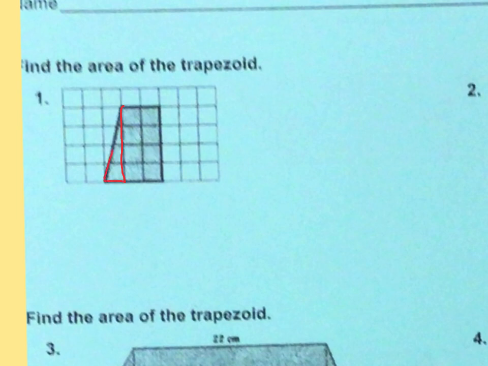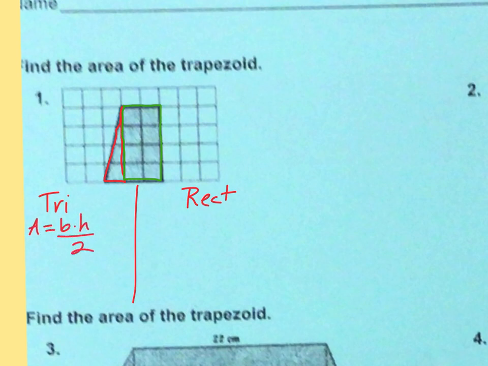So I'm going to be looking at this triangle right here, and I'm also going to be looking at this rectangle right here. So we have 2 shapes. And again, like I said in the notes, we are going to use some space to write things down. I have a triangle. I have a rectangle. I am going to find the area of the triangle by using the formula area equals base times height divided by 2. And my rectangle, I'm going to find the area by going area equals base times height.